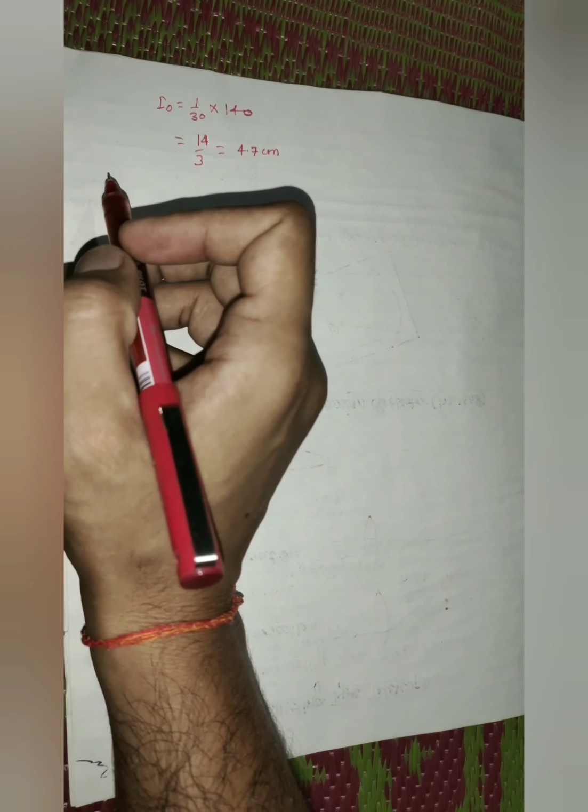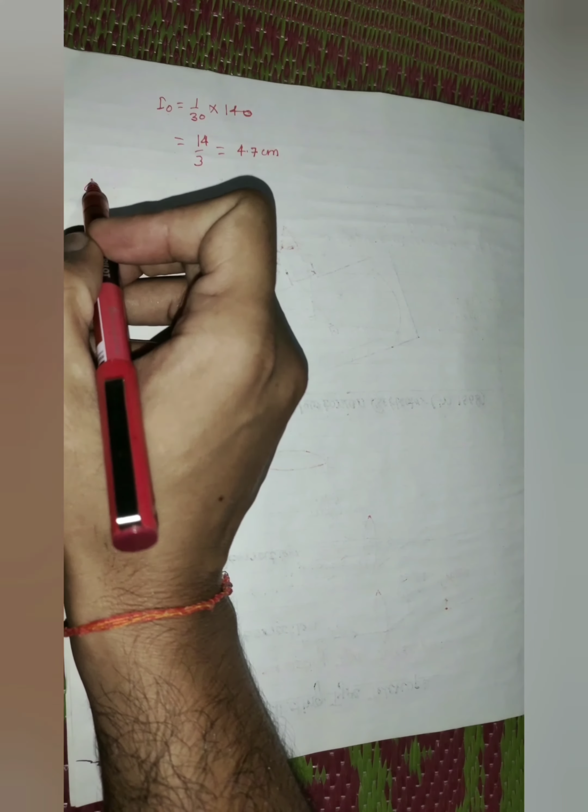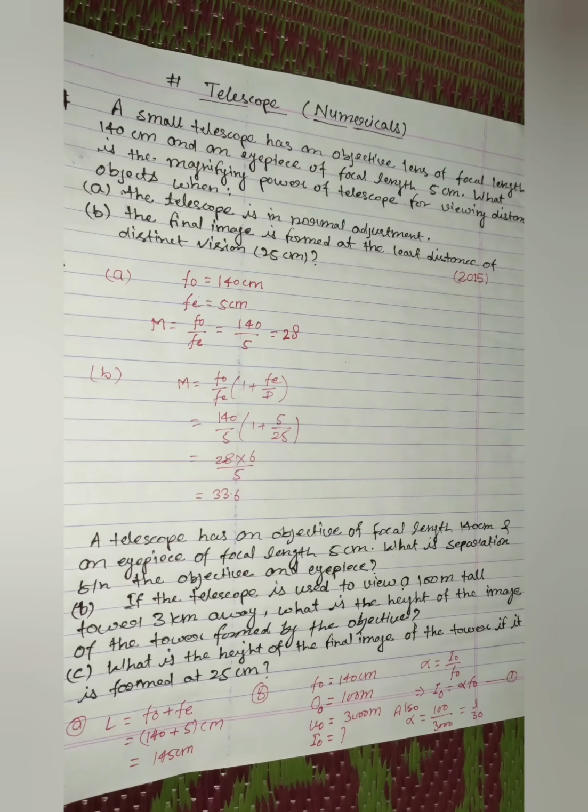Now let's take the third part of the question, part C. Part C asks us, what is the height of the final image of the tower if it is formed at 25 centimeter? For getting the height of the final image, let's first find the magnification produced by the eyepiece. The magnification produced by the eyepiece is simply the ratio of the height of the image to the height of the object with respect to the eyepiece.